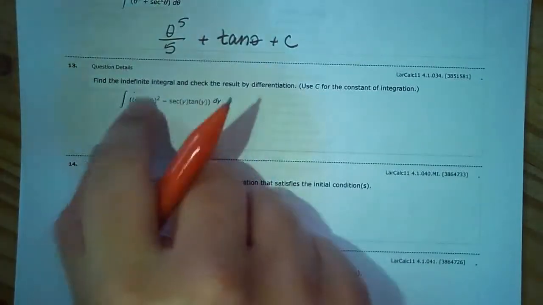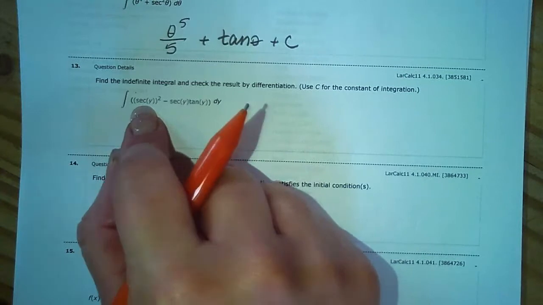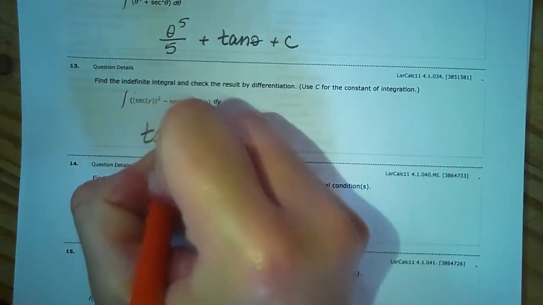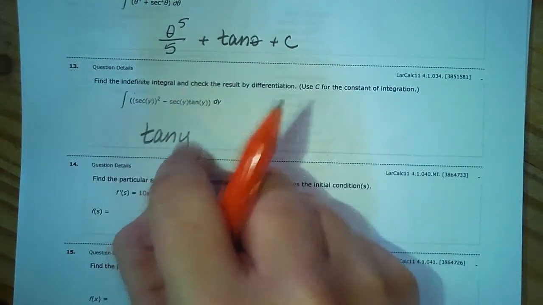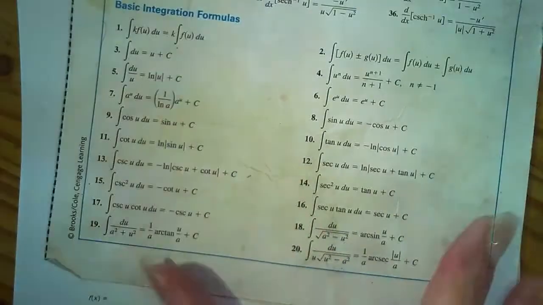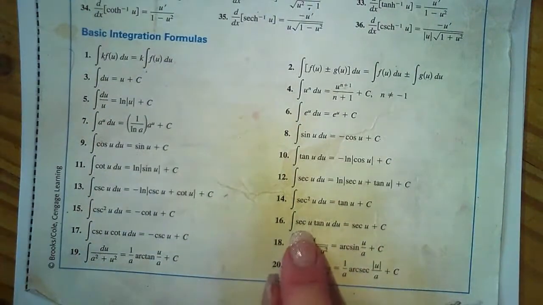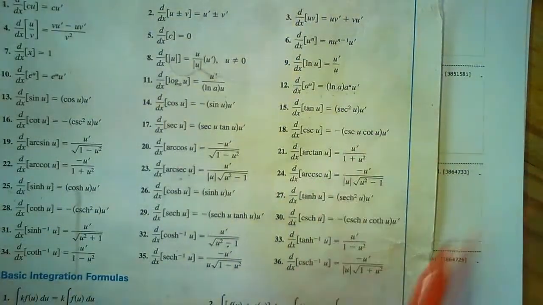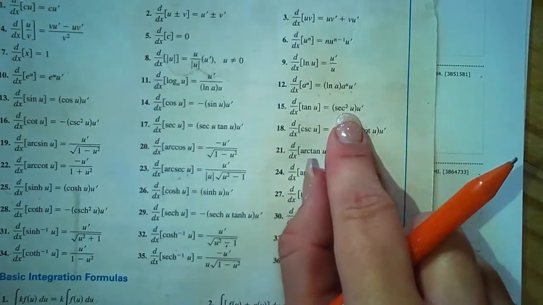And now again, what is the integral of secant squared? The integral of secant squared is tangent. And we're in terms of y this time. And then what is the integral of secant tangent? So I'm looking for one. All right, so the integral of secant tangent is secant. What I'm trying to find is an example where it's not on the bottom. Remember that these can work backwards as well.